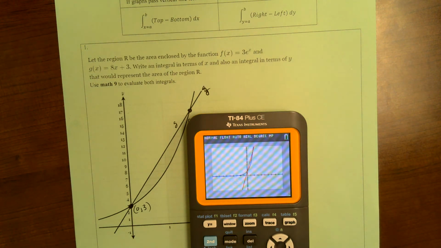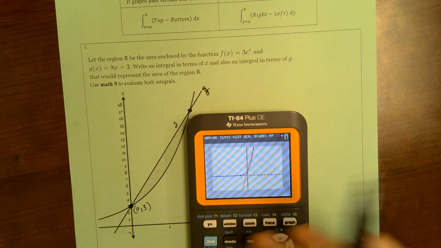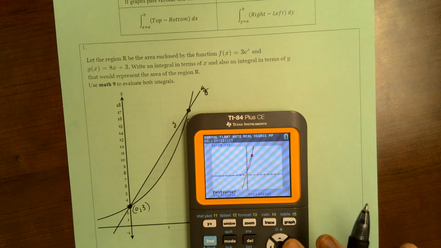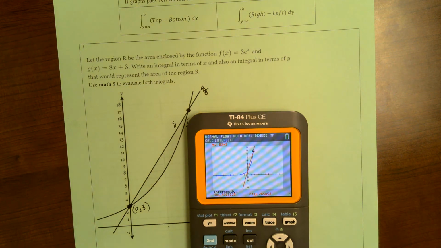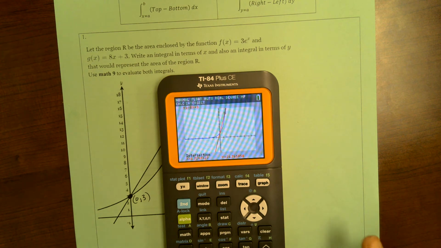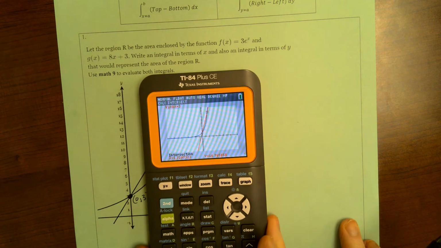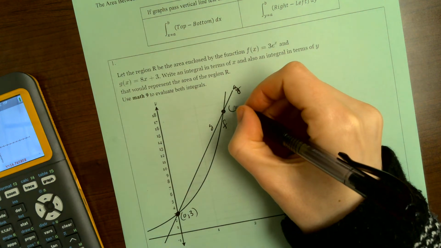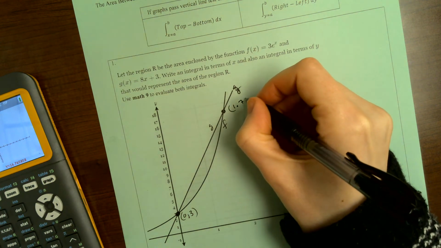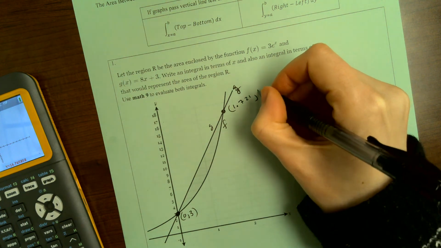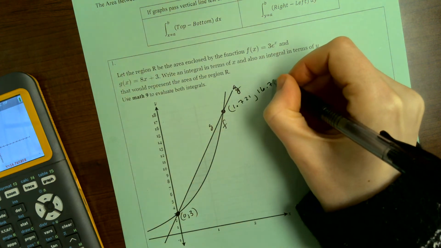So I'm going to go second calc intersect. Now you might want to pay attention, guys, because I'm going to do something a little bit different. Okay, so there's the points. So let me just write some estimates down. I can't use the estimates though in my calculations.